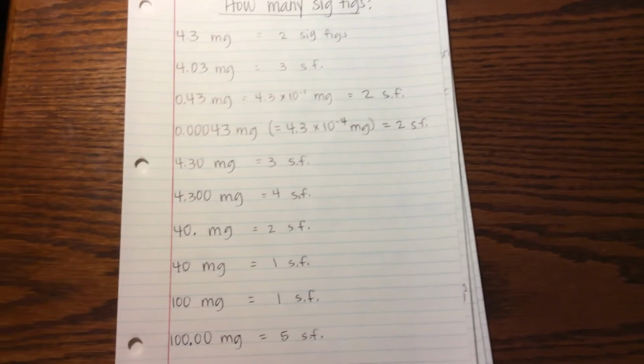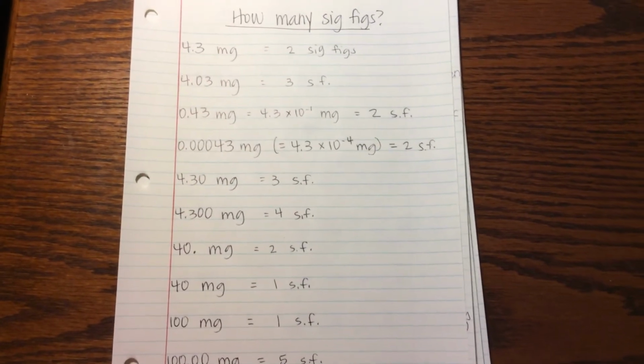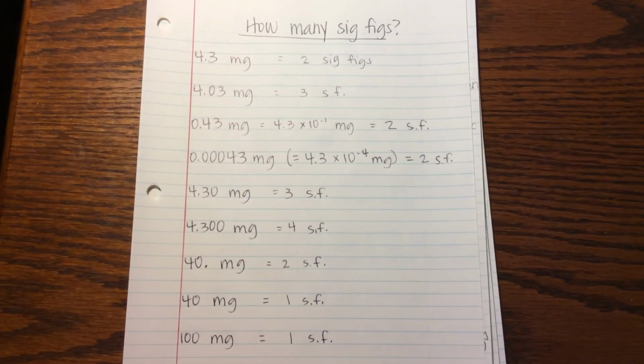I hope this exercise helps you in determining the number of significant figures, and you can also consult the notes for further examples.